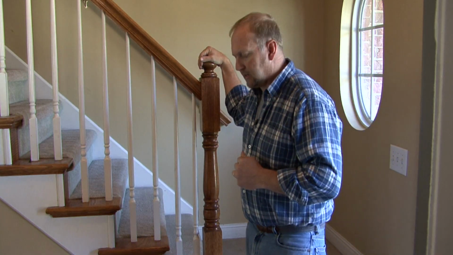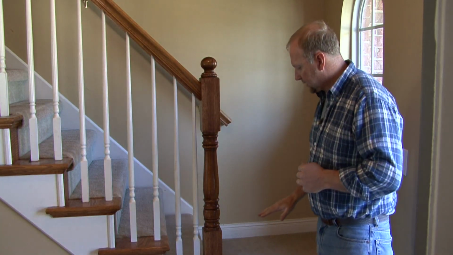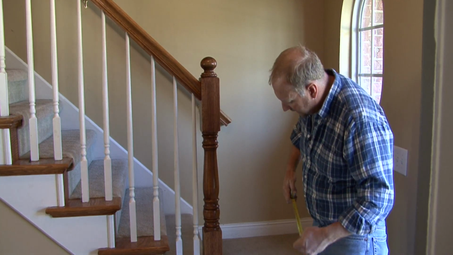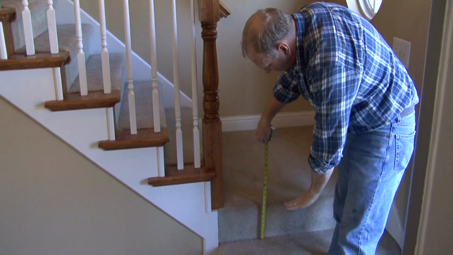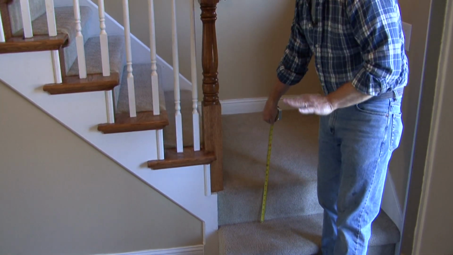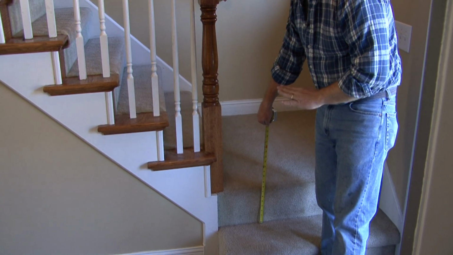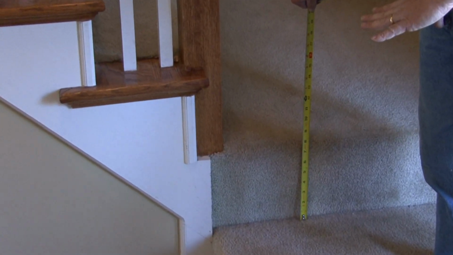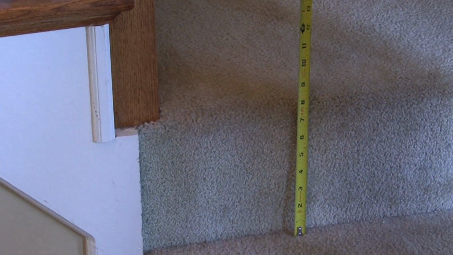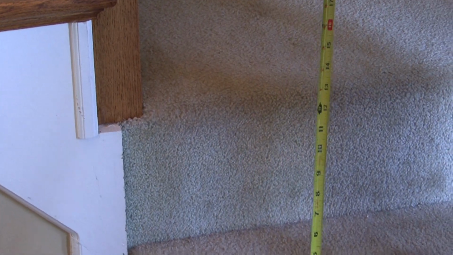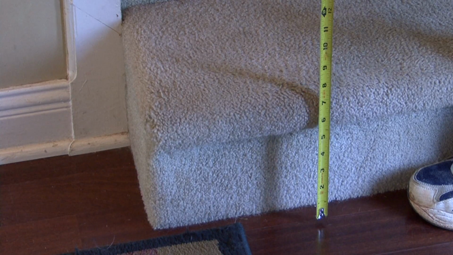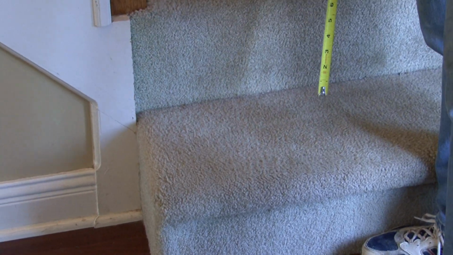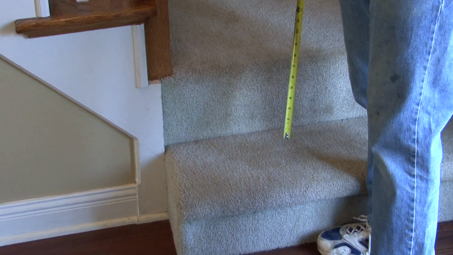Now, what is covered in this, as it concerns the steps, is a maximum rise, or a maximum height from the top of one tread to the top of the next. This maximum height, as measured from a finished surface, whether it's solid wood or a carpet in this case, can be 7 3/4 inches. And as you have a number of steps, the maximum difference between the height of any two treads can be a maximum of 3/8 of an inch.